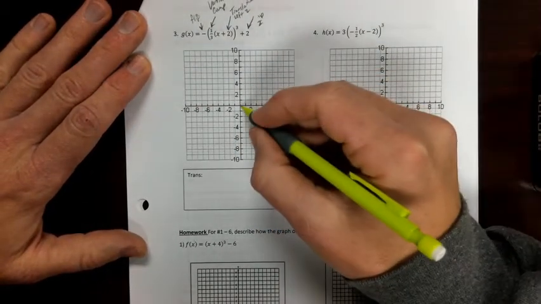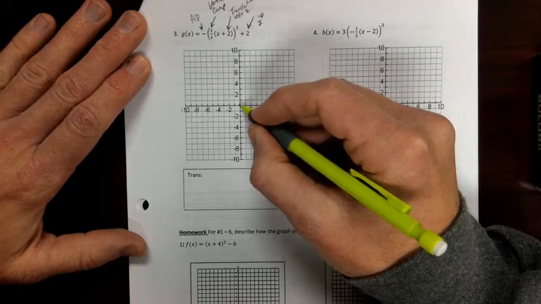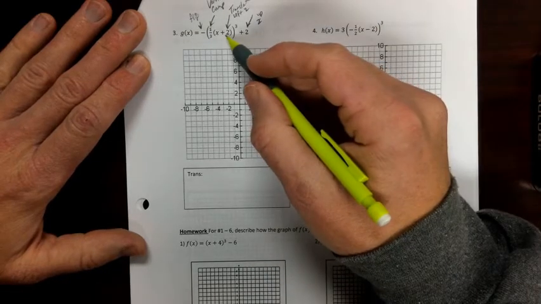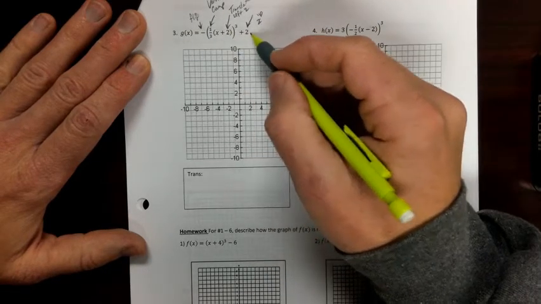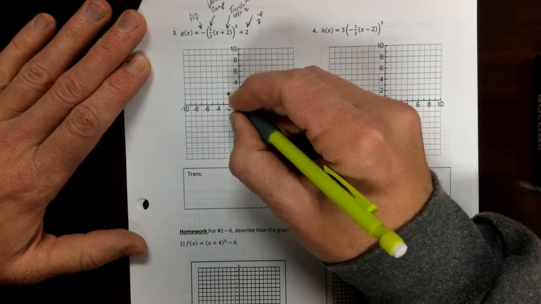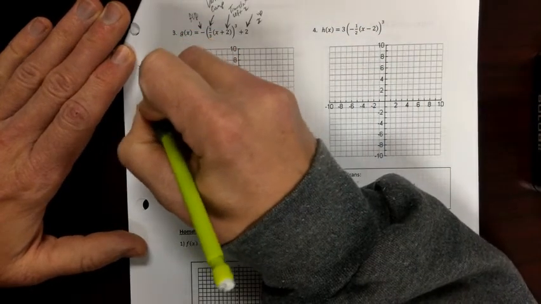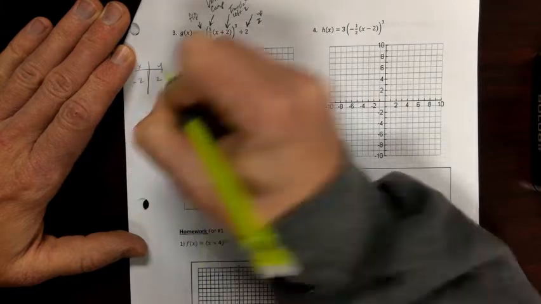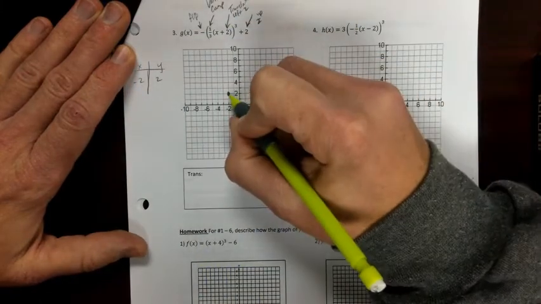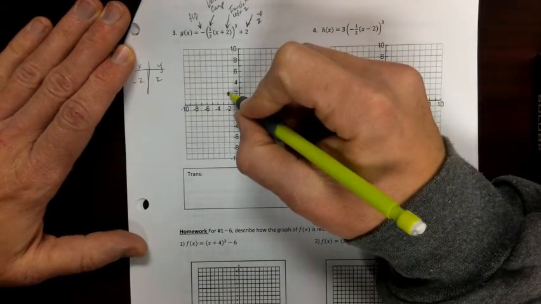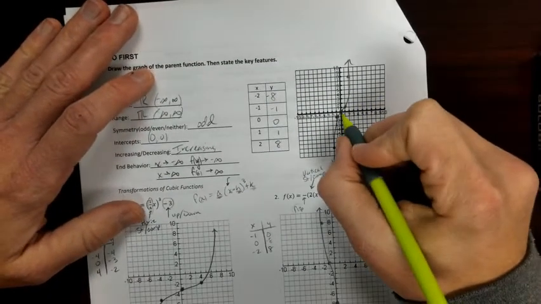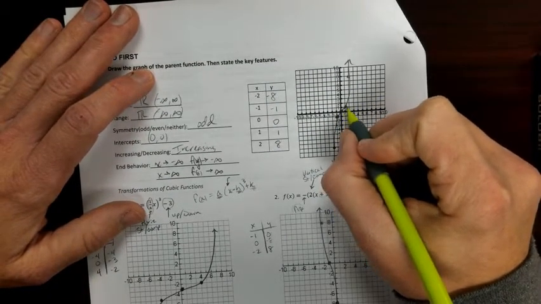Alright, so let's take our original inflection point of 0, 0. We know we're going to translate it left 2 units and up 2 units. So our new point is going to be at negative 2, positive 2. Now for my parent function, let's go back to our parent function. This is at 0, 0. We have another point that is 1 unit away and 1 unit up.